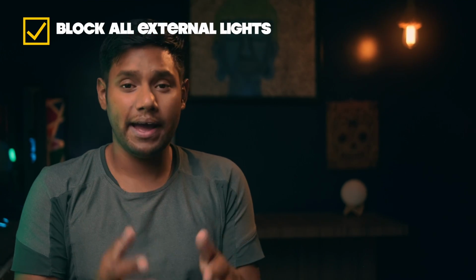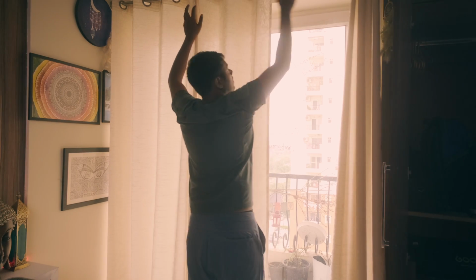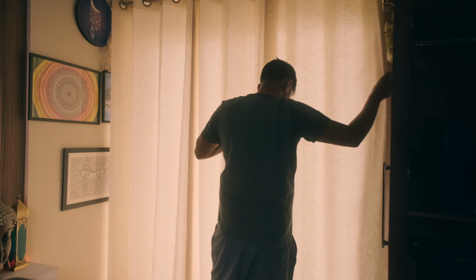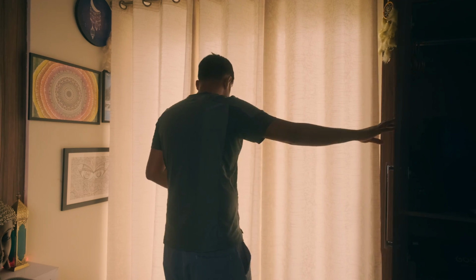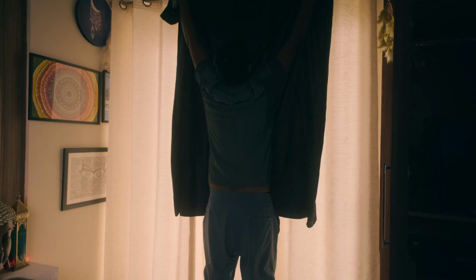So the very first thing that you have to start is by blocking out unnecessary light in the room. You can start with the curtains, blocking out sunlight, because you can't control sunlight. Use curtains, use black cloth, whatever you can use to block that light, use it.